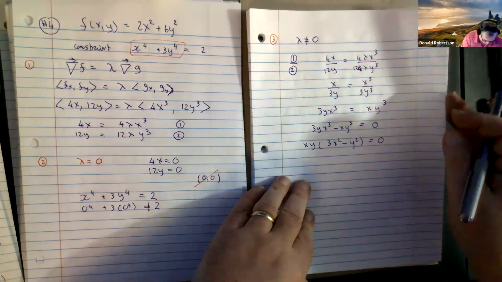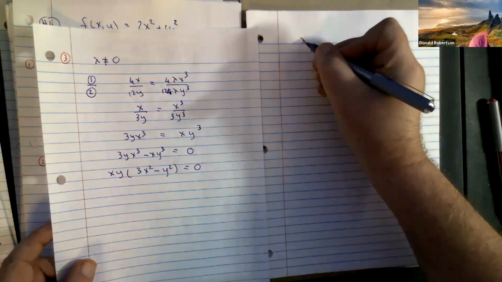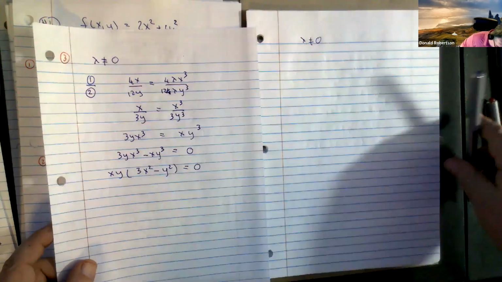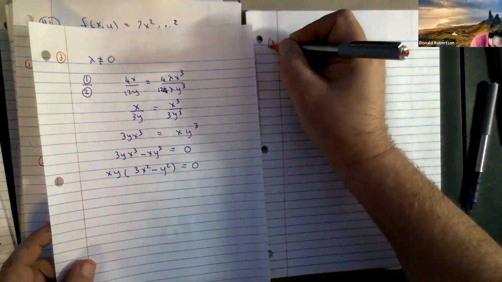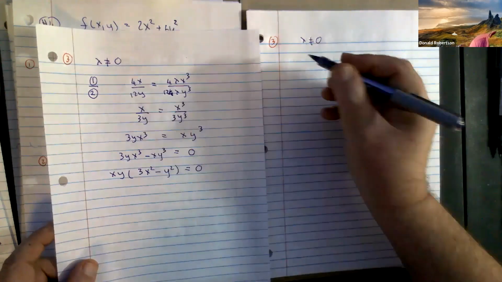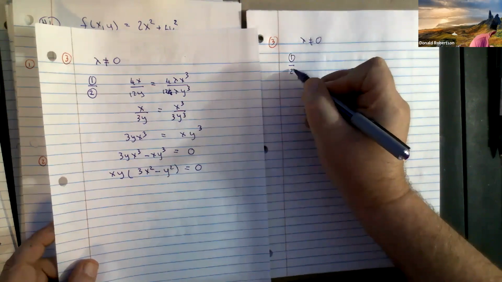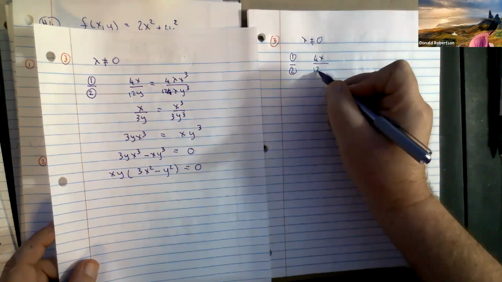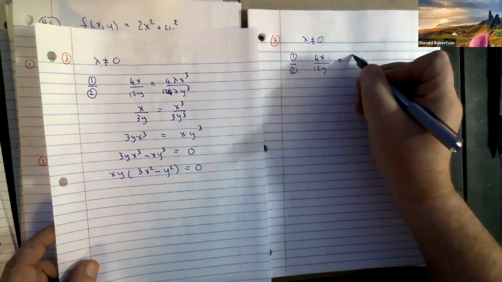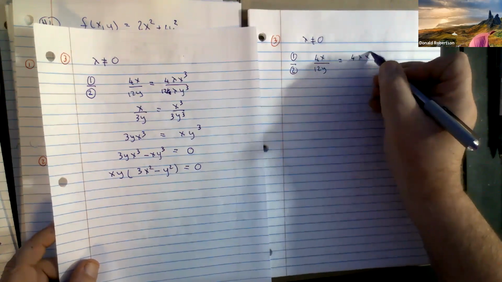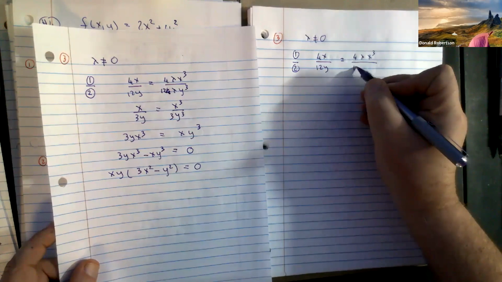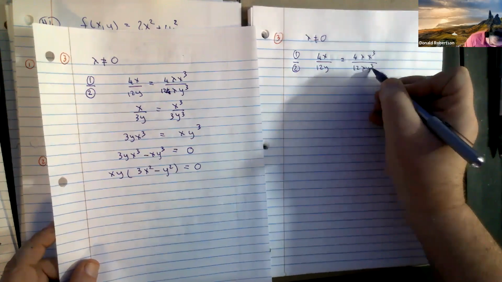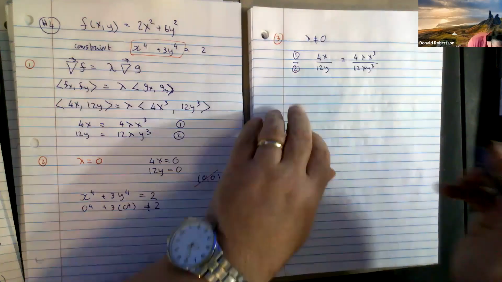But let me just redo it from scratch. That is a classic example of how a little detail can screw up the whole process. Because if I continued with what I thought was correct, I might well get values of x and y, but they would not be correct, and my solutions would end up being wrong. Right, so that's the corrected version.